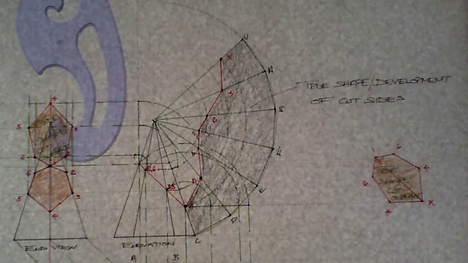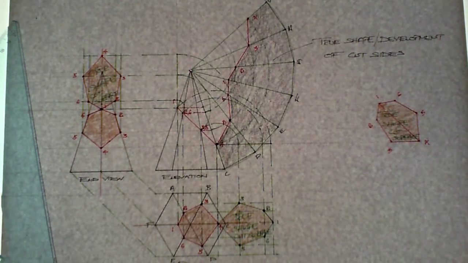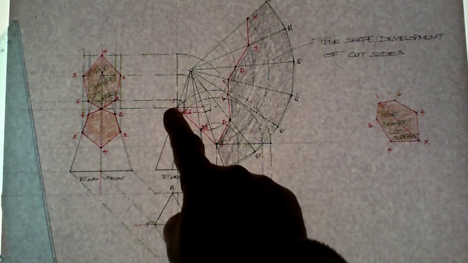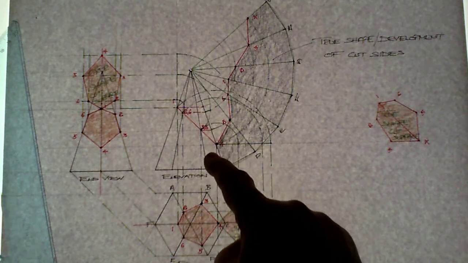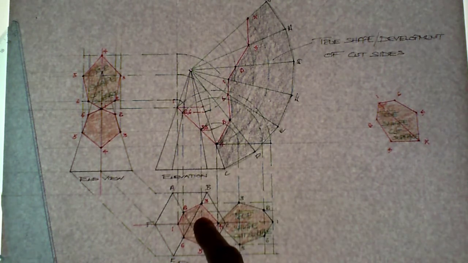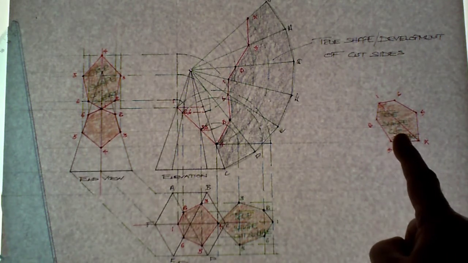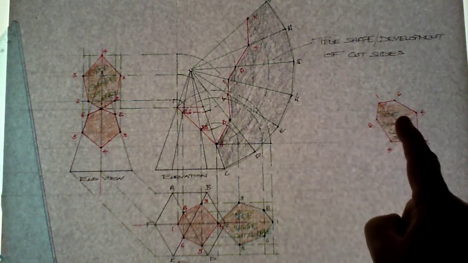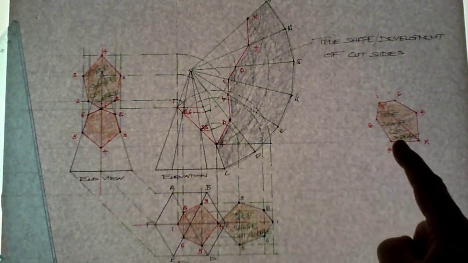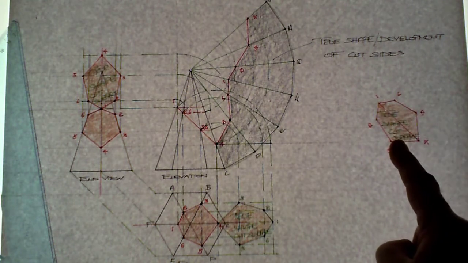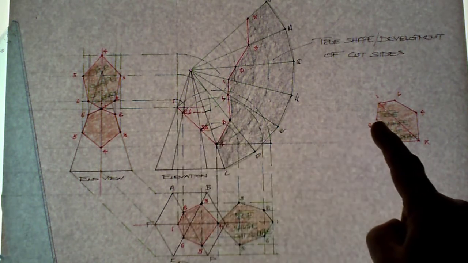So just to recap, what I've gone through here is basically showing you how to develop the true shape of this cut surface imposed on the hexagonal pyramid. Okay, which you can see on plan. This is the imposition of the cut on plan, the imposition of the cut on the end view. So this shows you how to establish the true shape of the cut surface here on the right hand side by simply drawing a parallel line to the cut surface and putting your true widths on obviously in the spaces of the points 2, 6 and 3, 5.